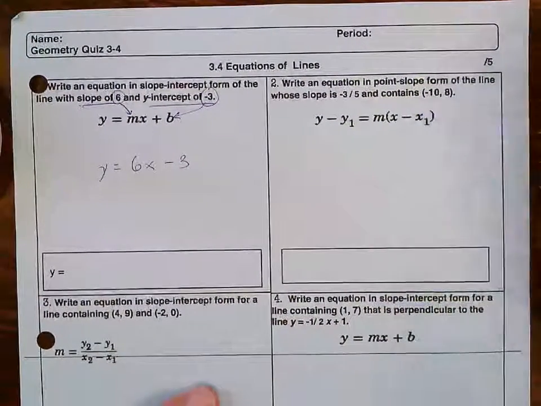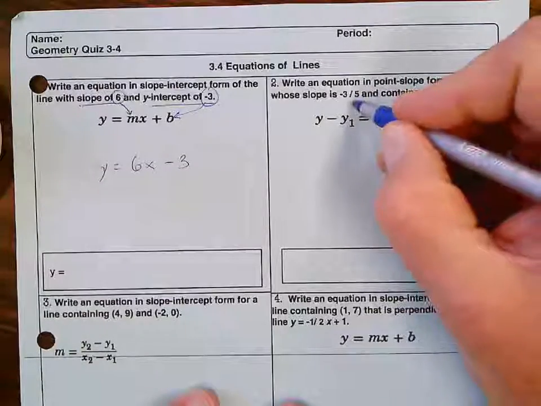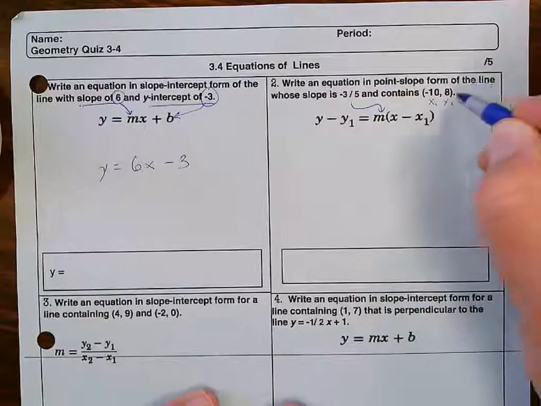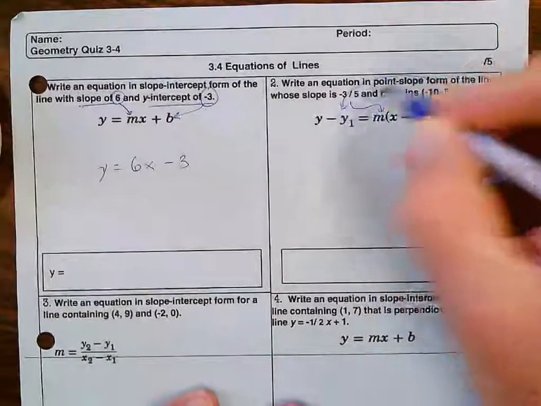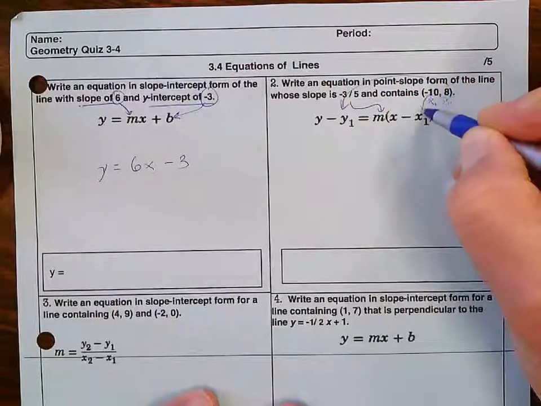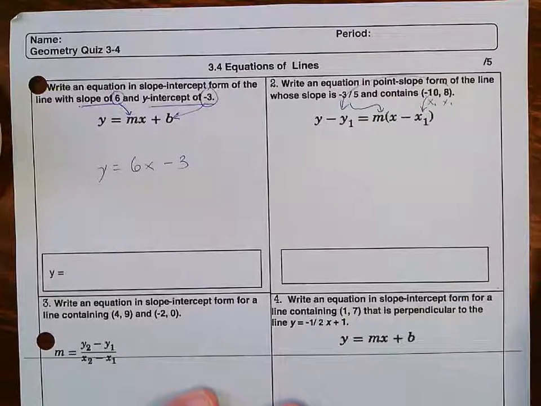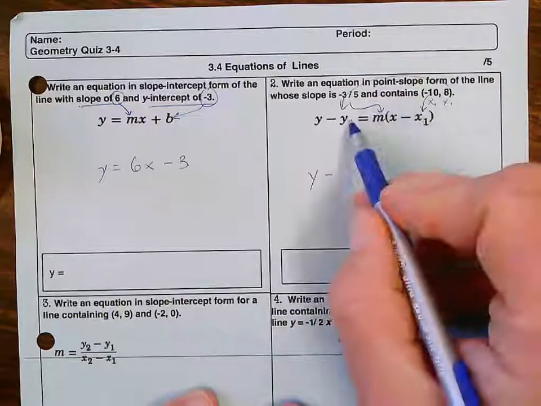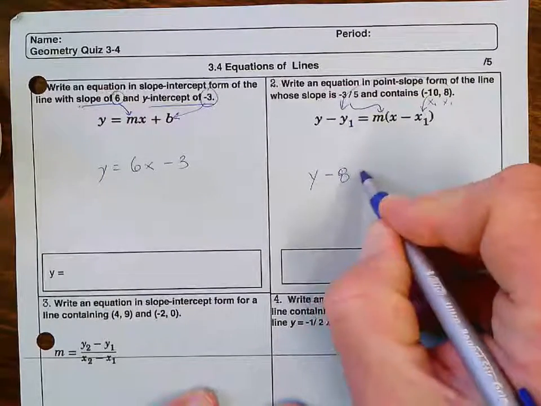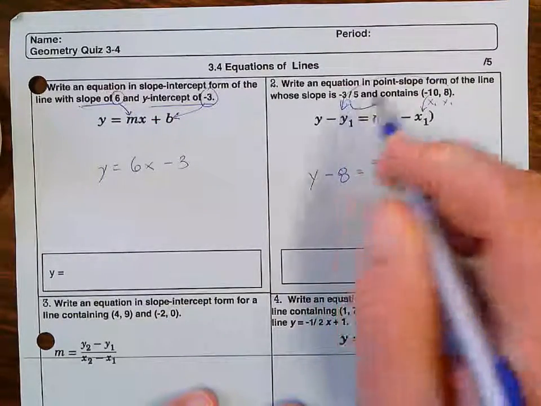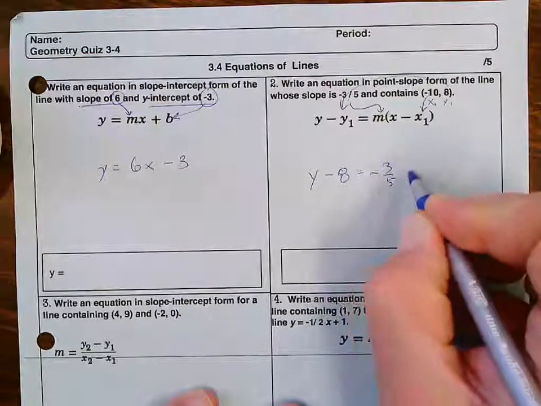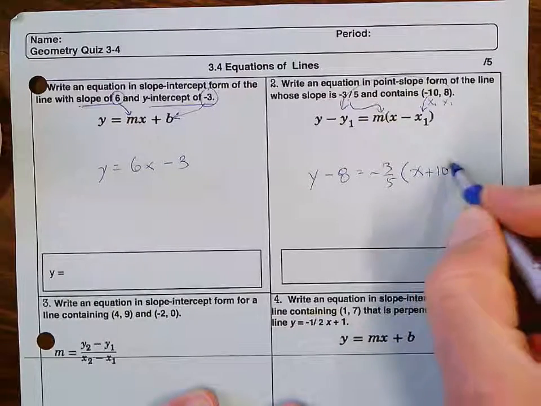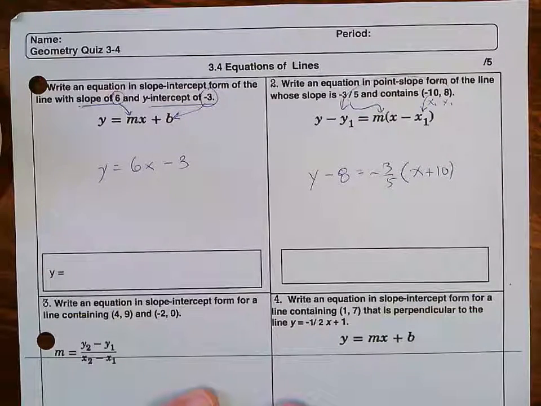For the second problem here, same exact thing. Take your slope, put that in. This is x1, y1. So put these values in here and put the negative 10 in here. The only thing you really have to watch is your signs. So that's y minus y sub 1, which is 8, equals my slope, which is negative 3/5, times x minus negative 10, so that becomes plus 10. That's it. That's all you have to do.